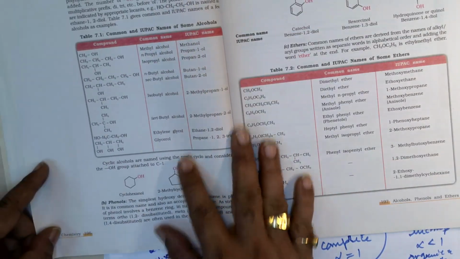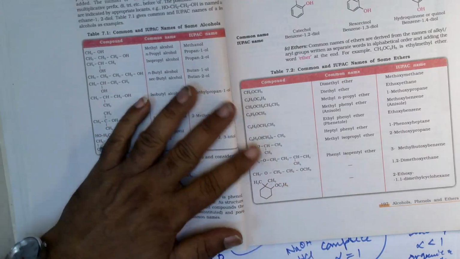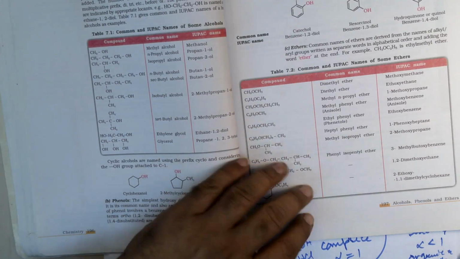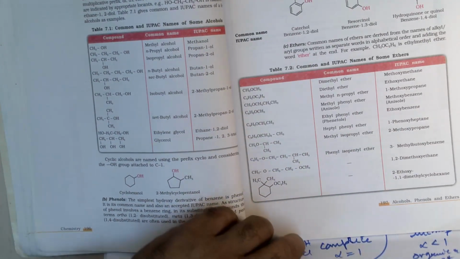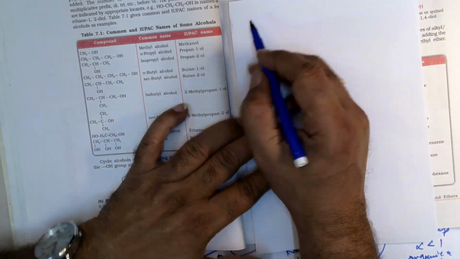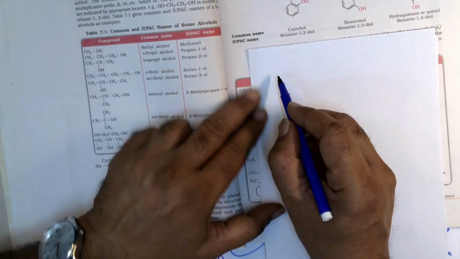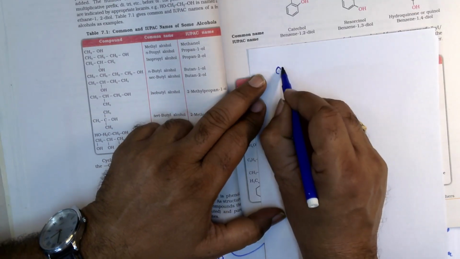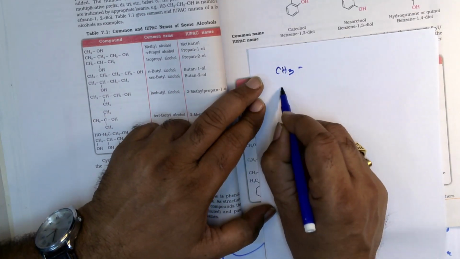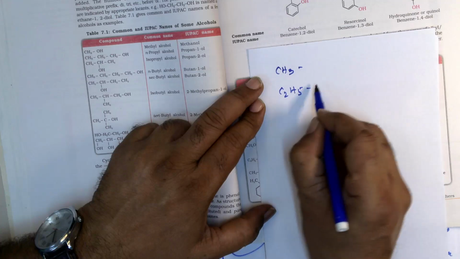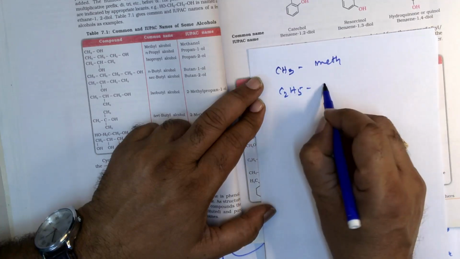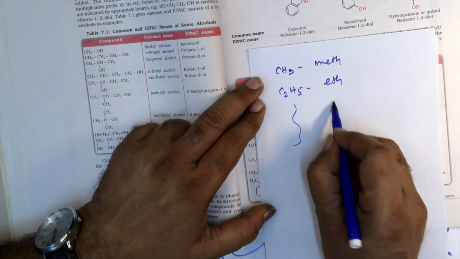Now let us move to the nomenclature part of it. As far as the names are concerned, you have methyl alcohol. You know the basic prefixes in hydrocarbons: meth, then eth, then prop, etc. You know all these things.